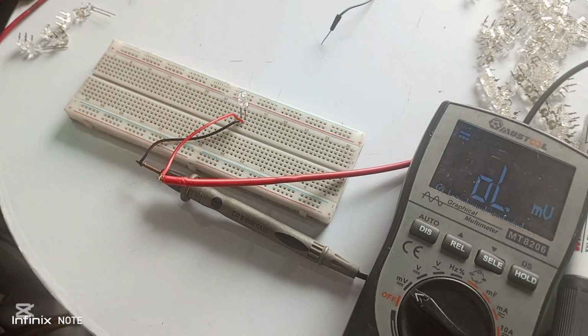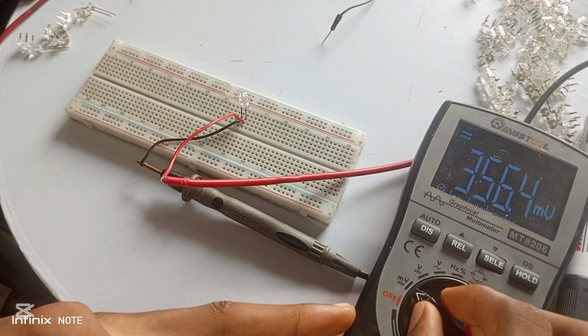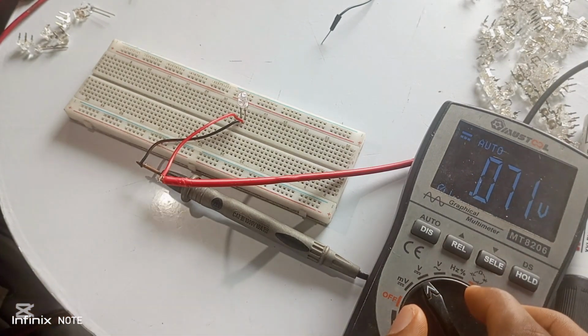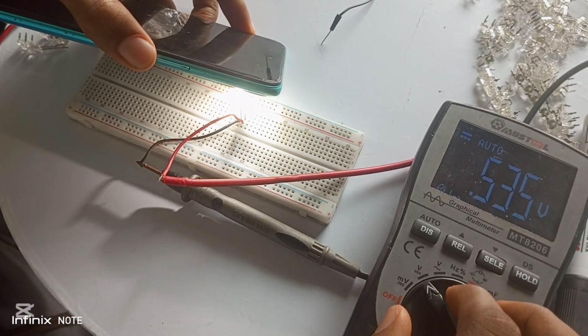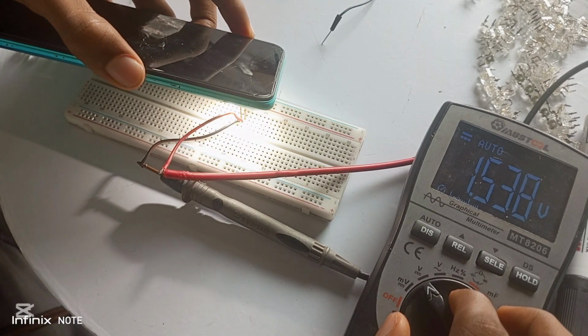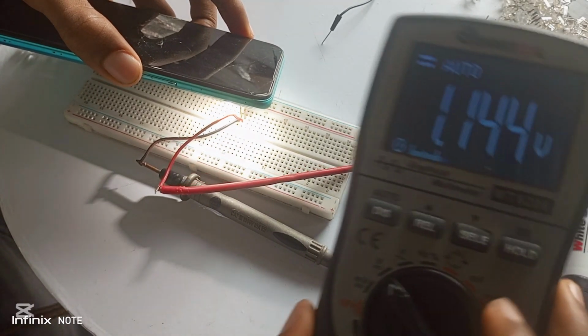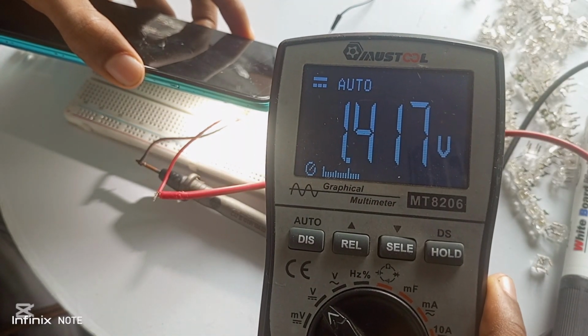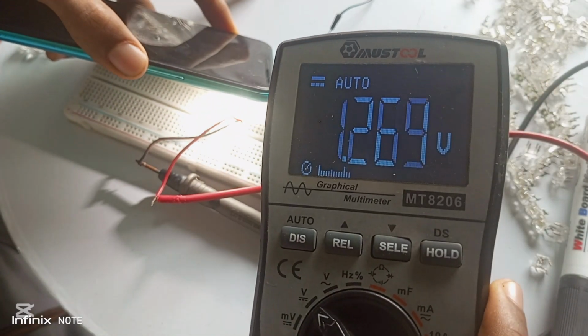Oh my god, it's making noise. It's actually over limits. Let's put it to the normal volt calculation. Okay, check it out. When I place the light on top of the LED, we have about 1.5 volt, 1.3, 1.4. Wow, that's enough.